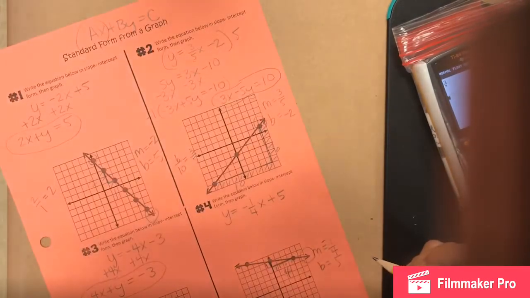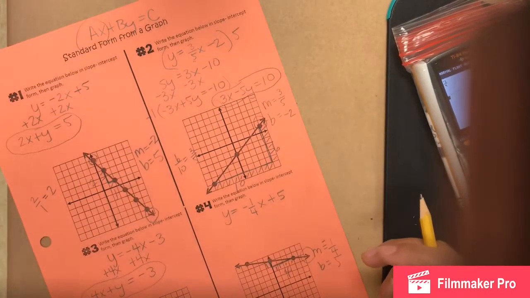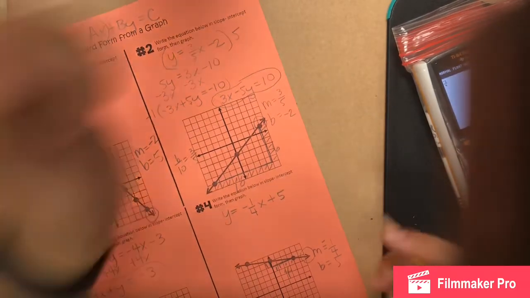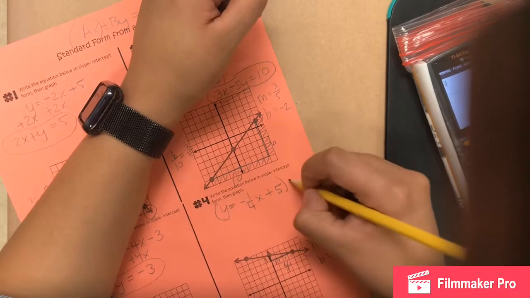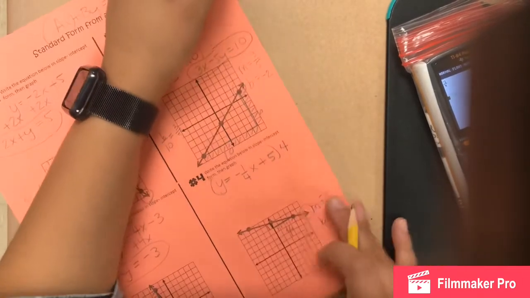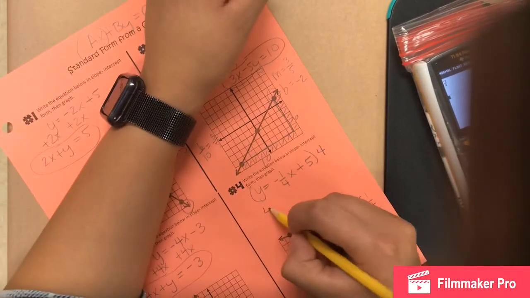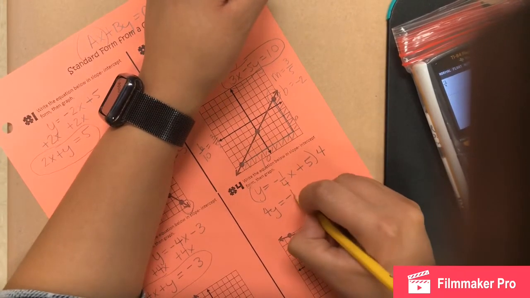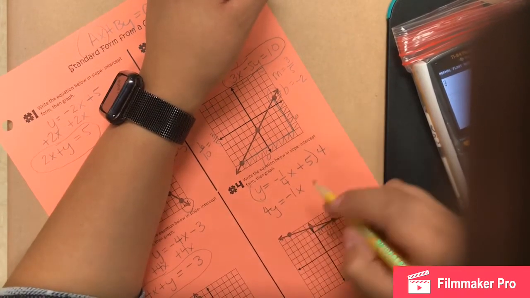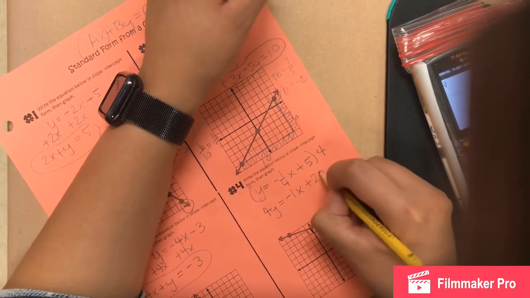I want to get rid of any fractions, so in order to do that, I'm going to multiply everything by the denominator of that fraction. The denominator of this fraction is 4, so I'm going to multiply everything by 4. So 4 times y is 4y. 4 times negative 1/4 is negative 1x. 4 times positive 5 is positive 20.